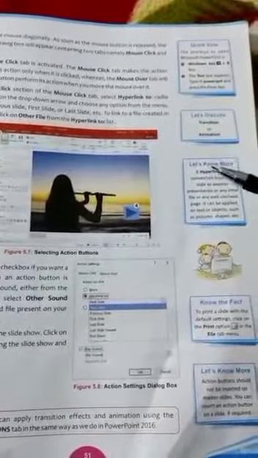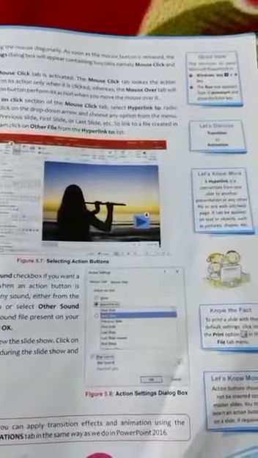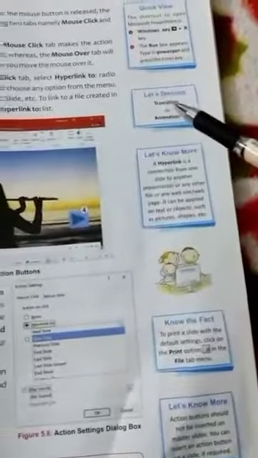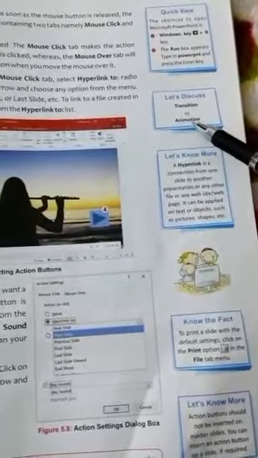Good morning, class. Today we are going to start reading chapter number 5, Presentation, Visual Effects, from page number 51. We will discuss transition versus animation.